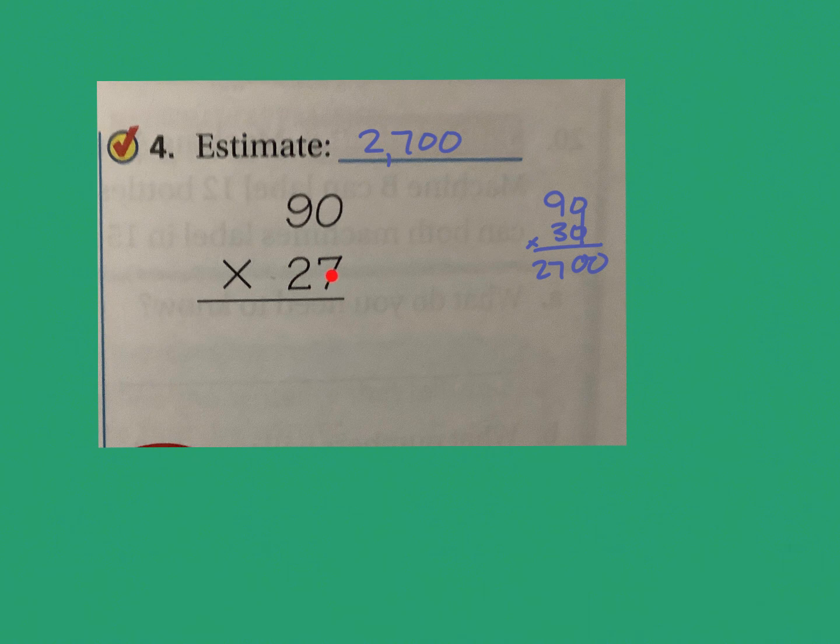Remember, we start with our ones column. Completely ignore the tens column right now. Don't even think about them. Just the ones column. 7 times 0 is 0. 7 times 9 is 63.